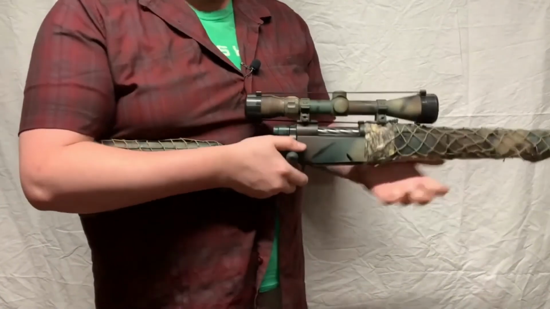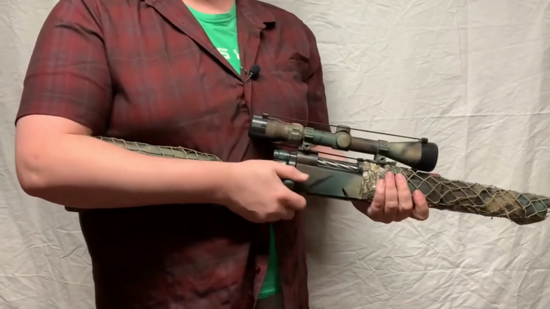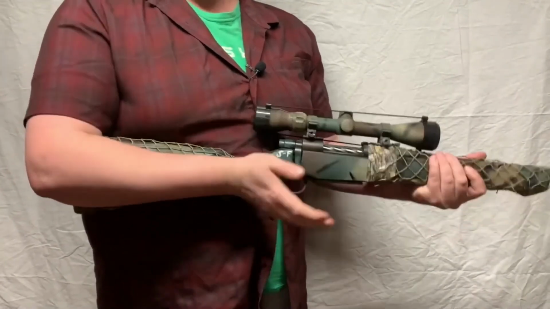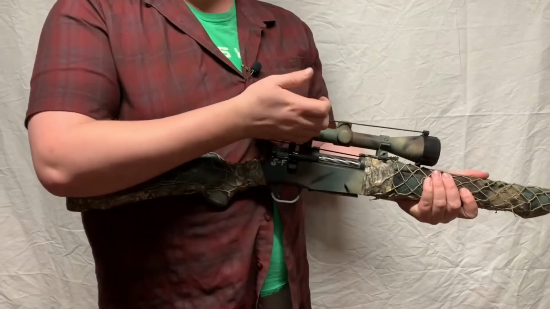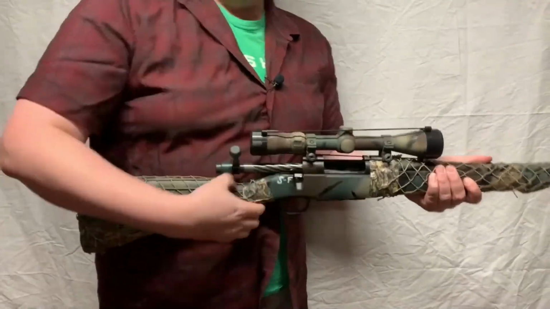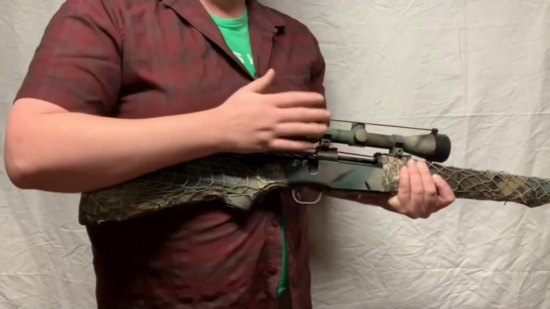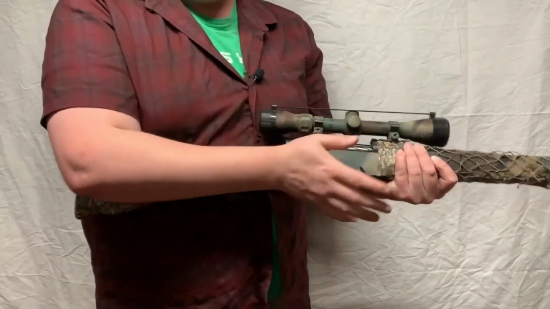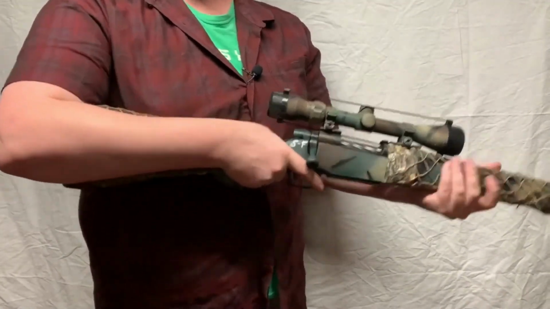Now, if you have a single shot bolt action, that is, it doesn't have a magazine, then what you would do is pull it up, pull it back, then manually put in a new round, put it forward, push it down, put it on safe, and you're ready to go.